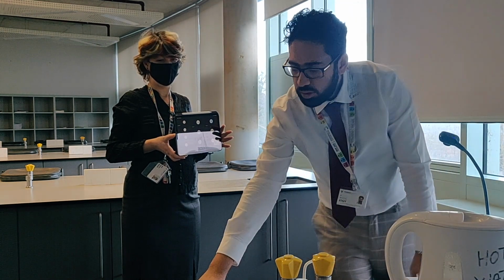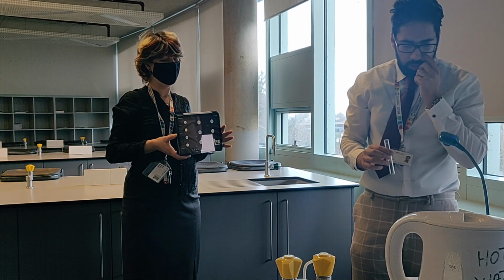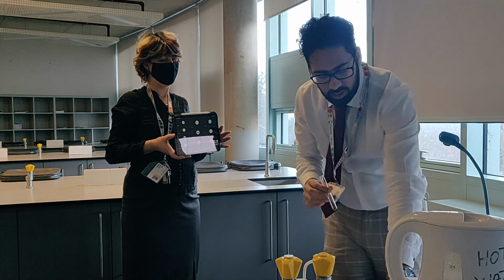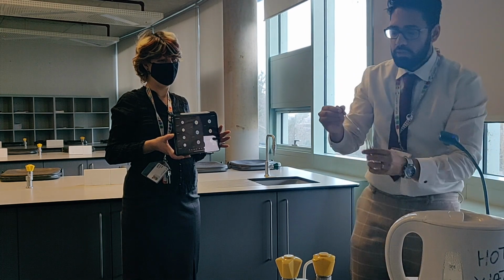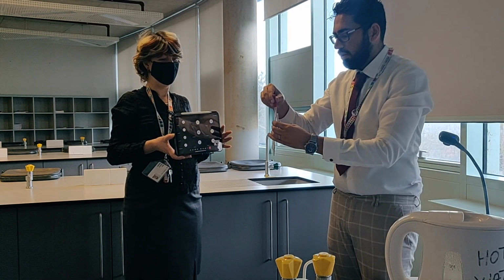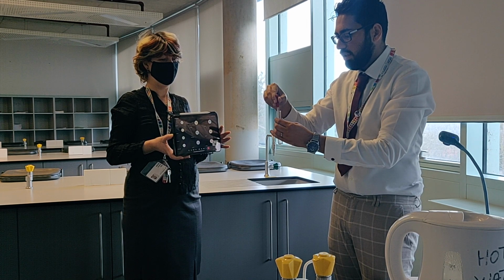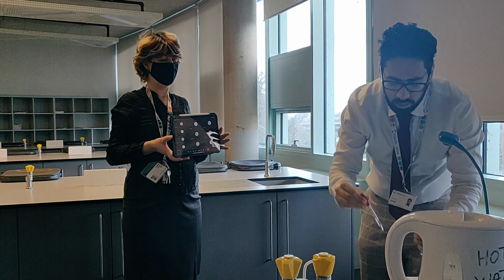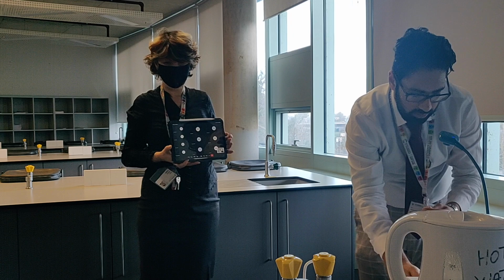Right, so we're going to start off with, again, a test tube. I'm going to put 10 drops of ammonium chloride into a clean test tube. So I'm going to pipette 10 drops. 1, 2, 3, 4, 5, 6, 7, 8, 9, 10. And I'm going to add 10 drops of sodium hydroxide solution.